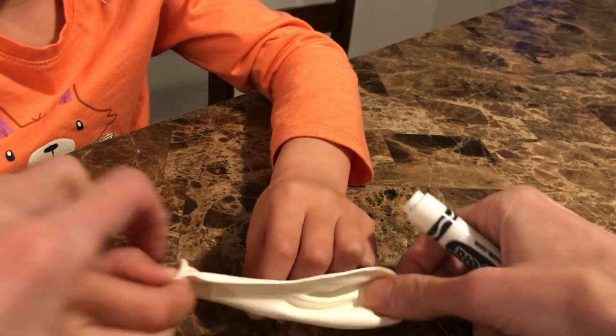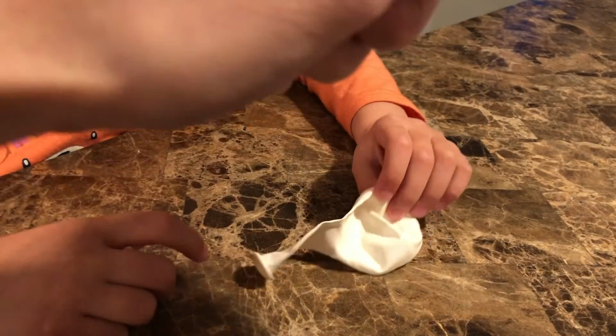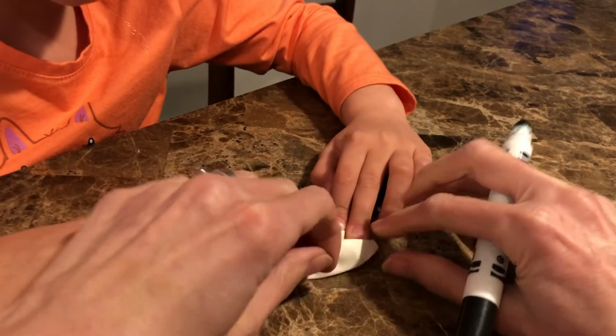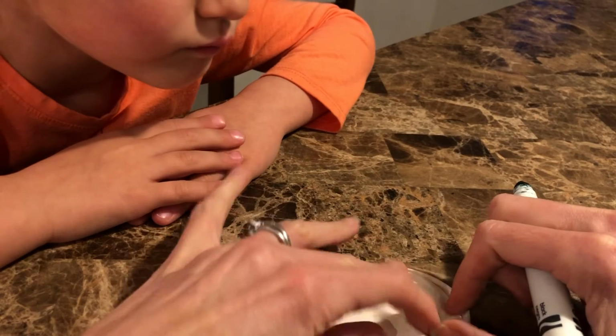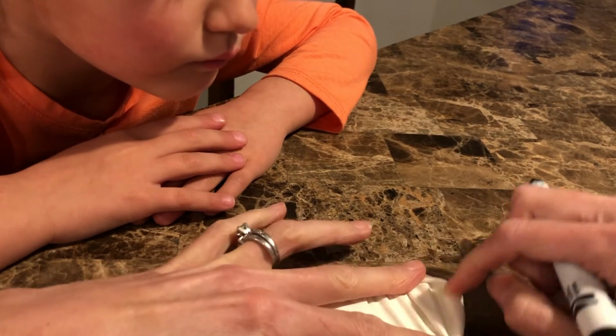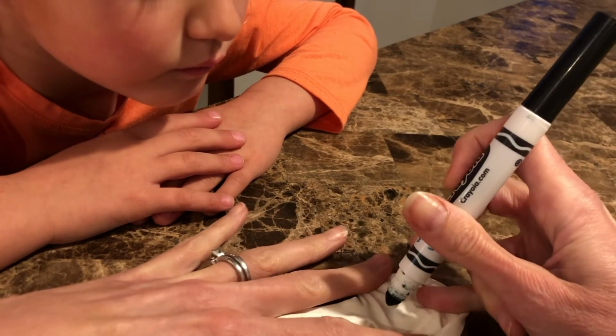Look, we're gonna draw a square with three parts to it. Let me see if I can stretch this out enough. I'm gonna make a square.